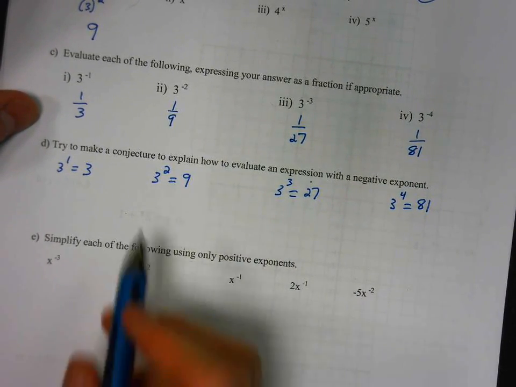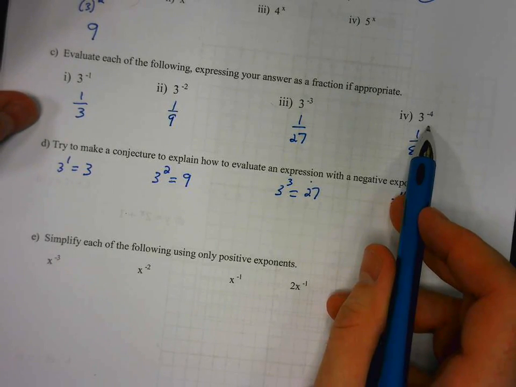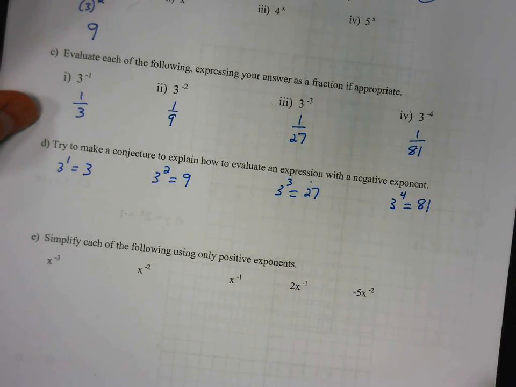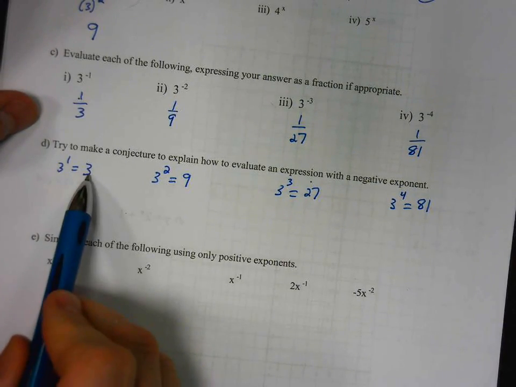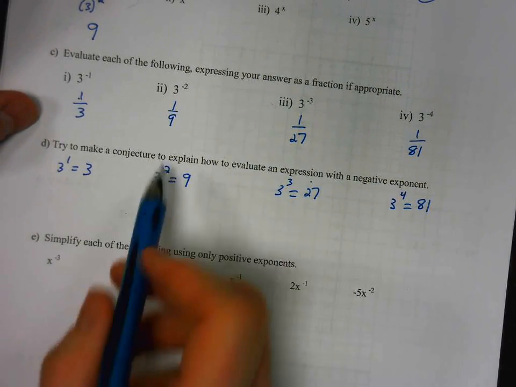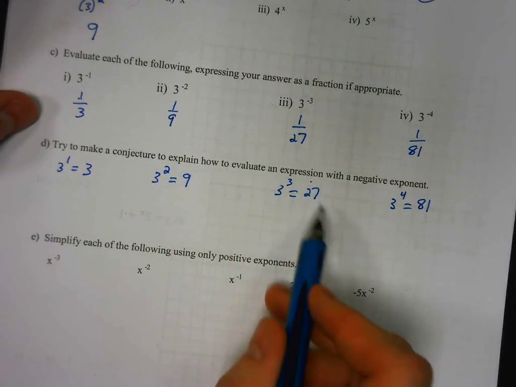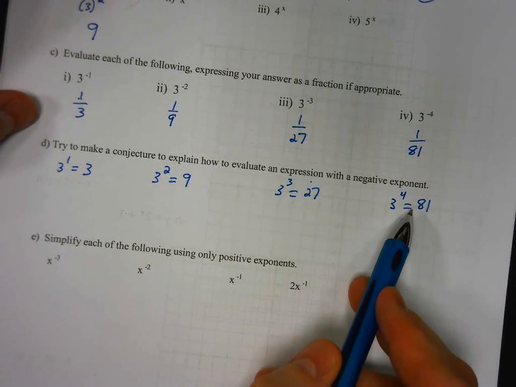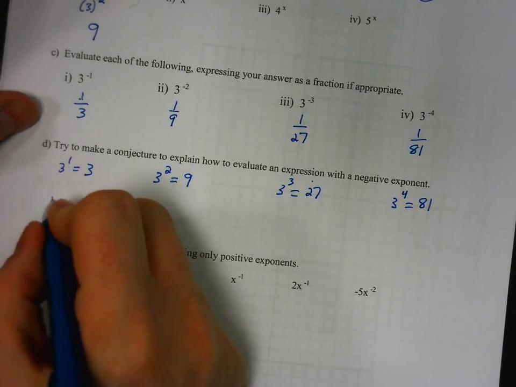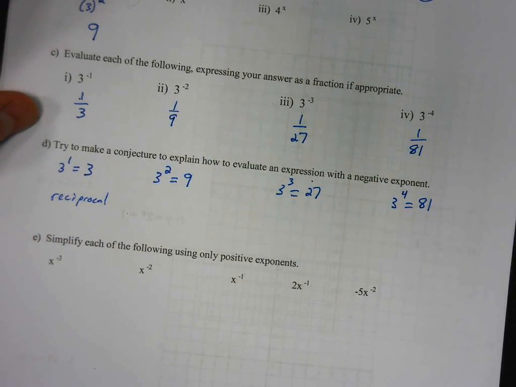Okay, so when you look at these answers compared to when we had a negative exponent, what's the difference? Well, notice that each of these answers, like 1/3 and 3, are the reciprocal of each other. 1/9 is the reciprocal of 9. 1 over 27 is the reciprocal of 27, and 1 over 81 is the reciprocal of 81. Remember that reciprocal is a fancy way of saying flipped.